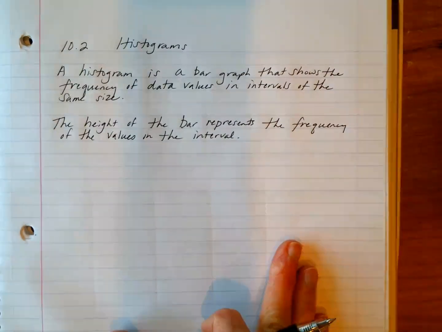Hello and welcome to lesson 10.2 where we are going to be talking about histograms today. Histograms are just another way to display data in a graph.